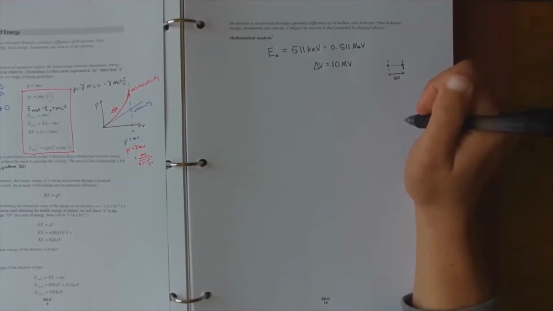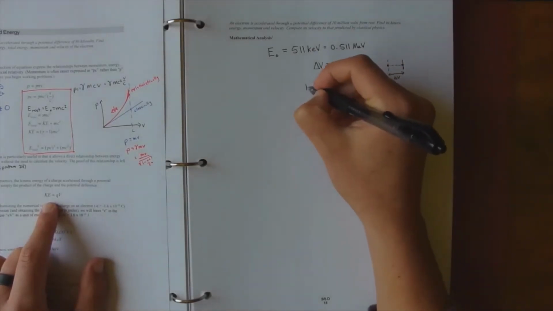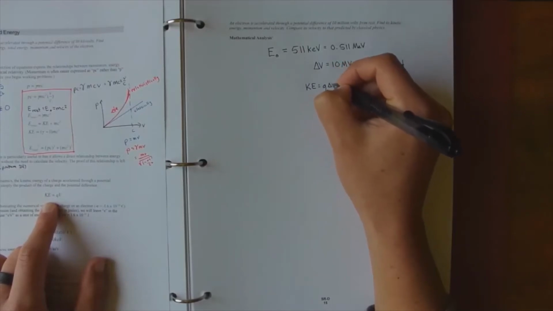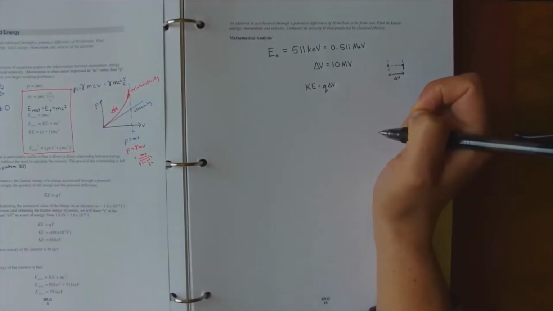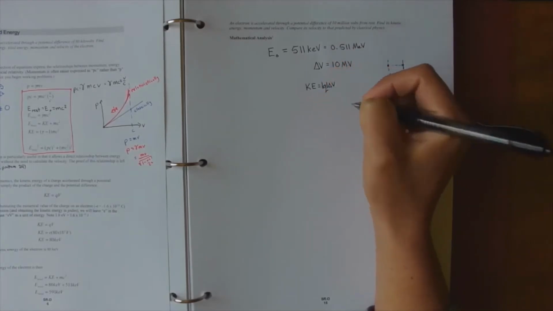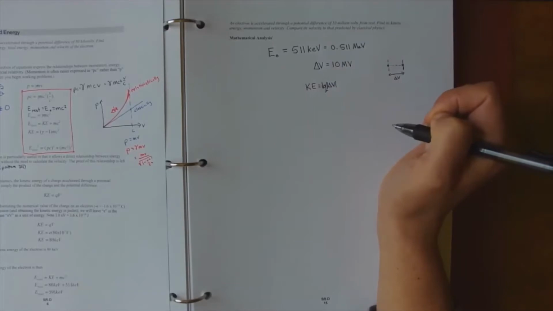So what I need to do first to find the kinetic energy is remember from Physics 161, the kinetic energy is equal to the charge times the change in potential. We have an electron here. The charge on the electron is E. Maybe we should say the absolute value of the charge and the absolute value of the change in potential.